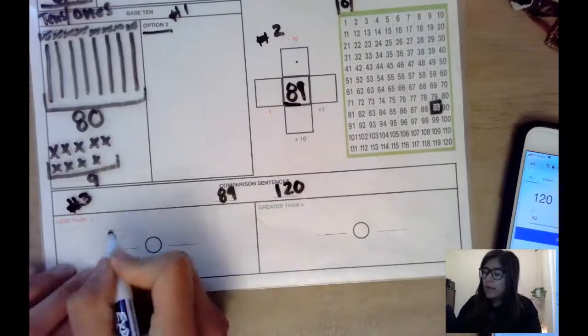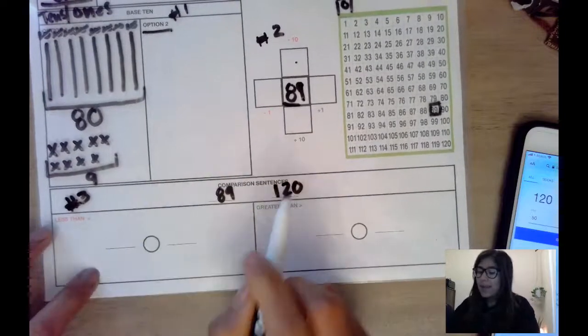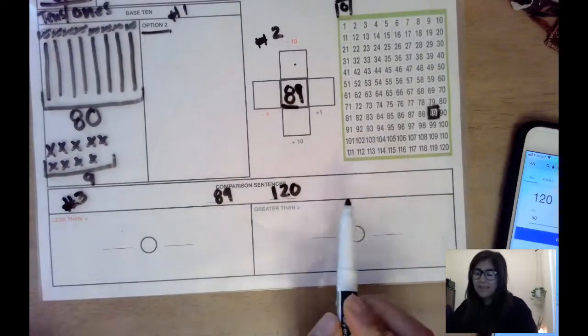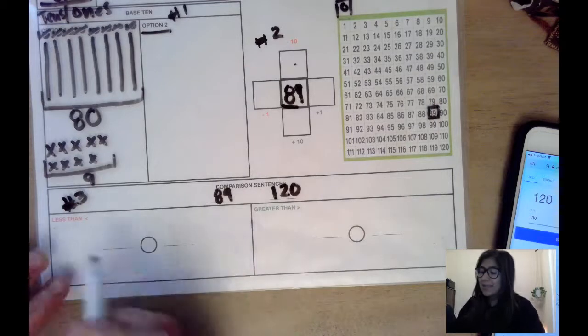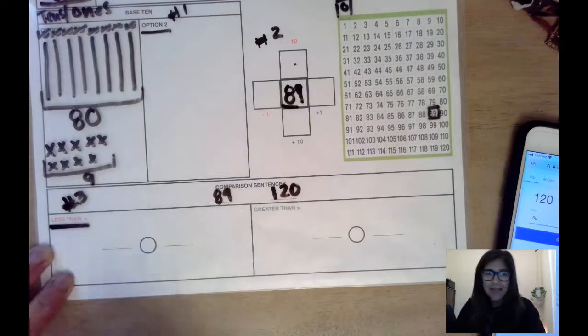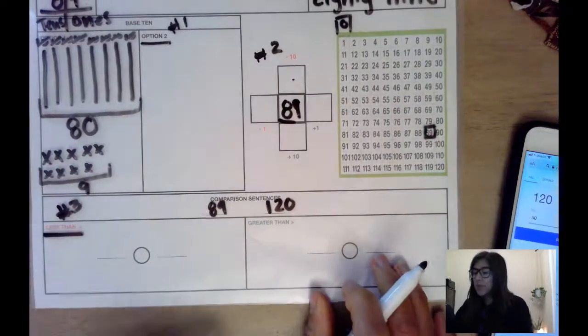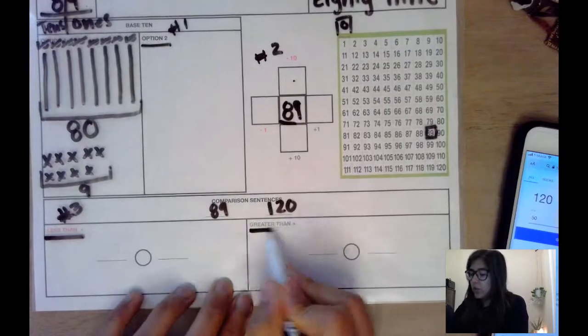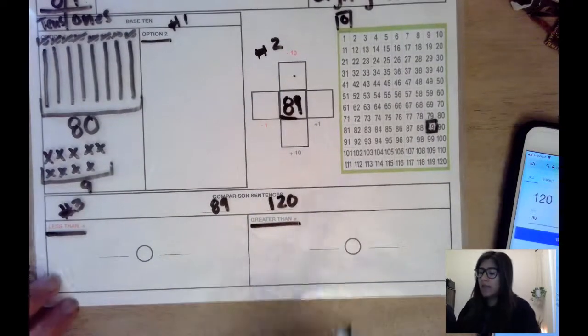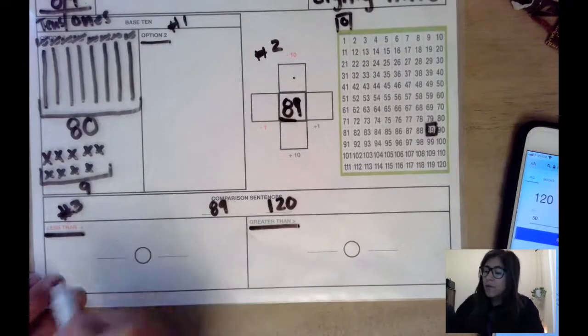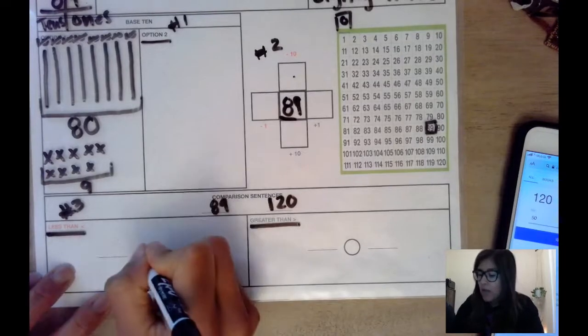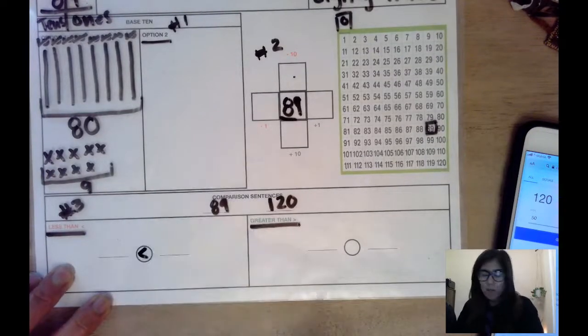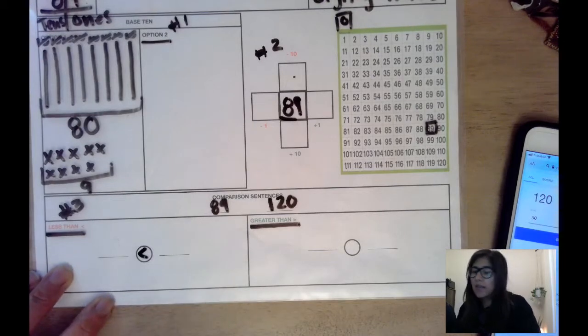So right here we have to create 2 comparison sentences. First, our comparison sentence is going to use less than, and our second comparison sentence is going to use greater than. So you have to decide, mathematicians, when I'm using the less than option, what is my comparison sentence going to be so that it can be true?